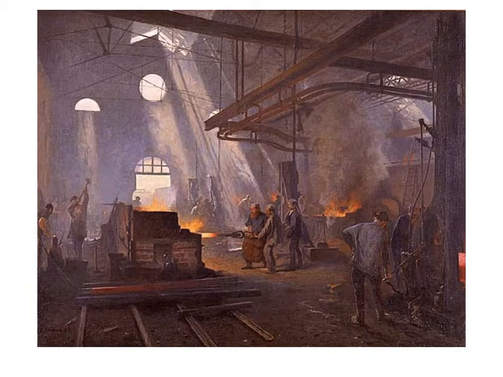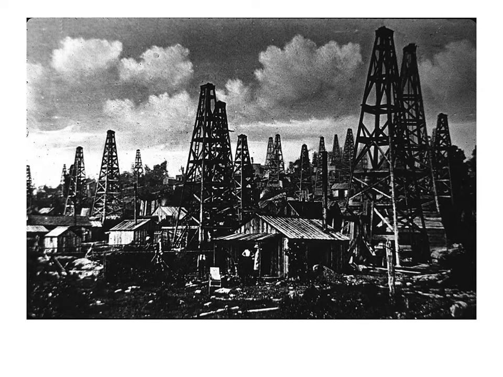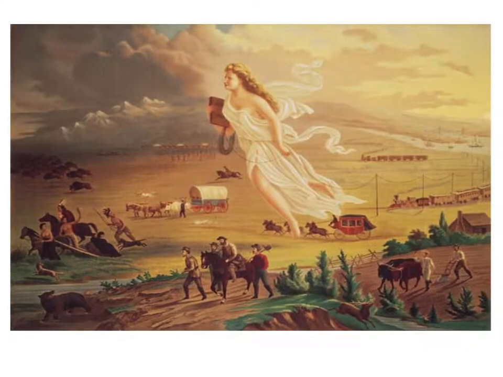The working poor faced increasingly poor living and working conditions, leading to the growth of the labor unions and strikes. Meanwhile, the wealthy elite flourished during the Gilded Age. The growing gap between wealthy and poor led to new political movements like the Populists and the Socialist Party of America.